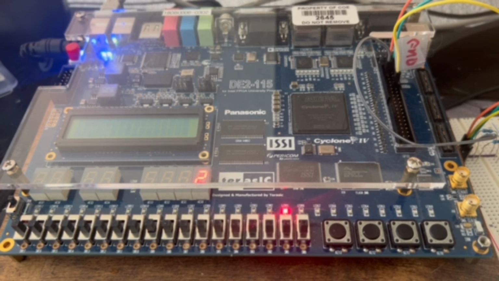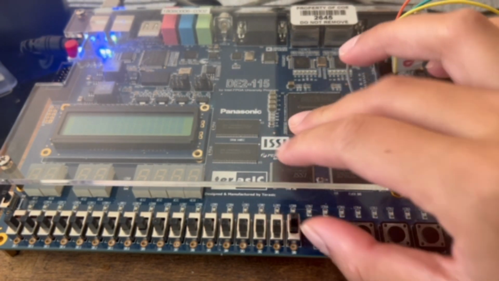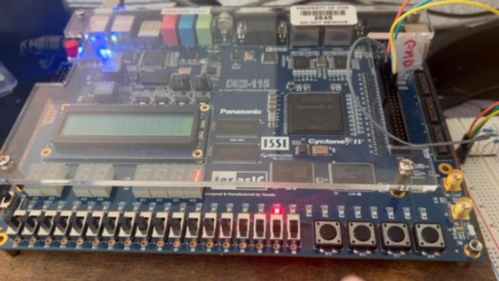So here we have the board up and running. We just need to run it on Eclipse. So just waiting for it to compile, and now it should start soon. Actually, it just started. We're going to flip the first switch on to get it going.